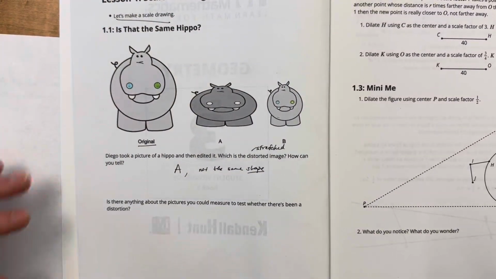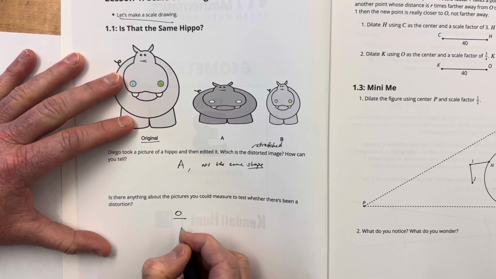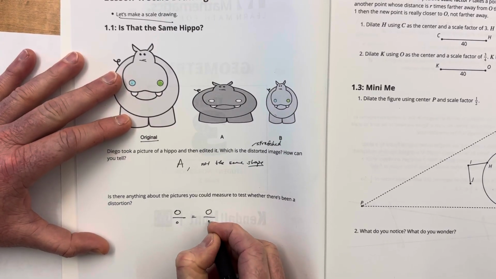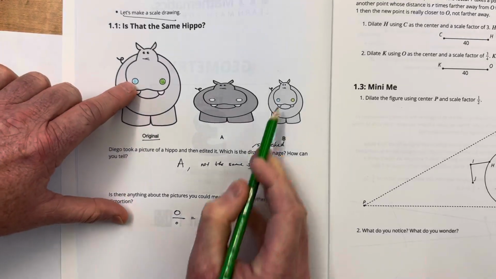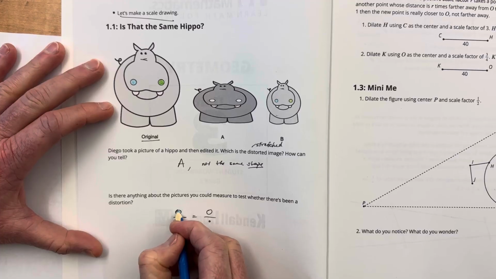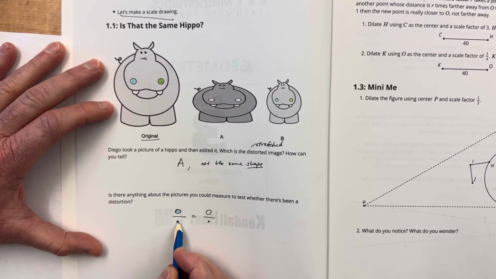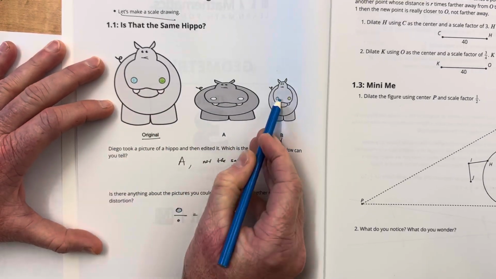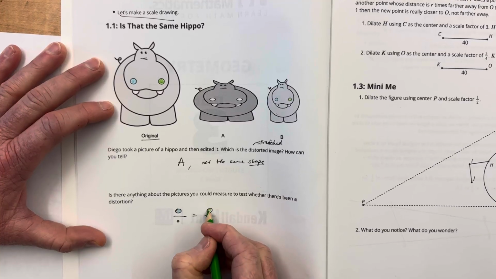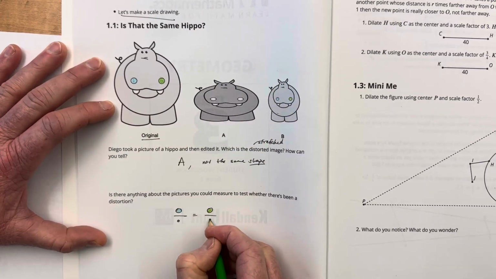And what you're going to find is the ratio of the blue nostrils, so the big nostril divided by the small blue nostril, blue and blue, is going to be the same as the big green nostril divided by the small green.